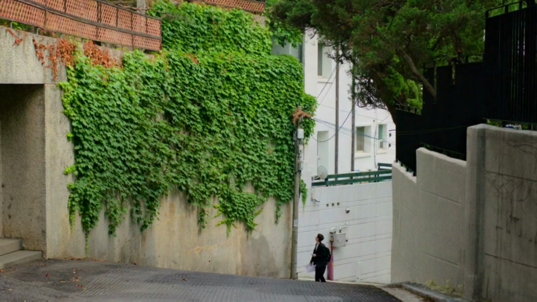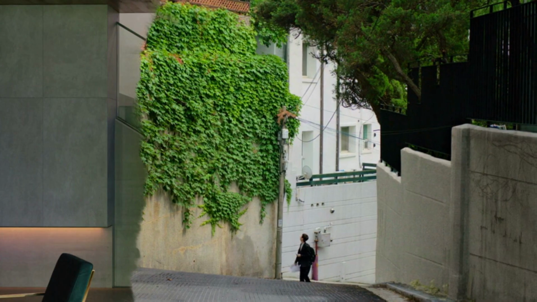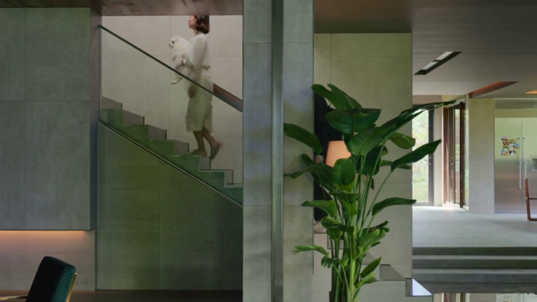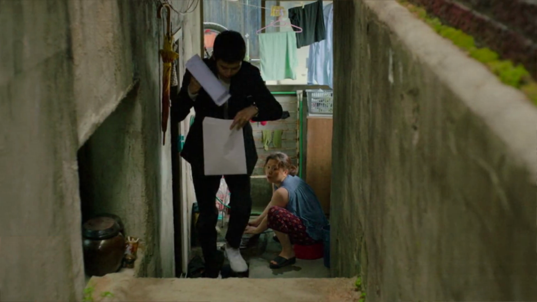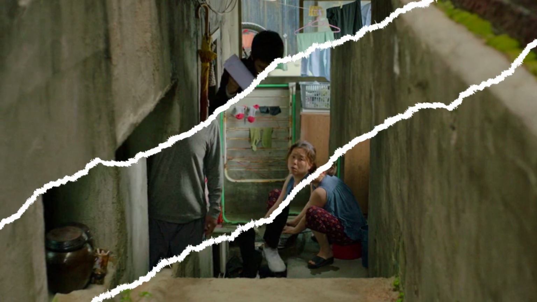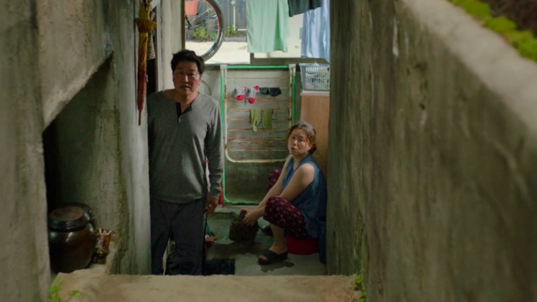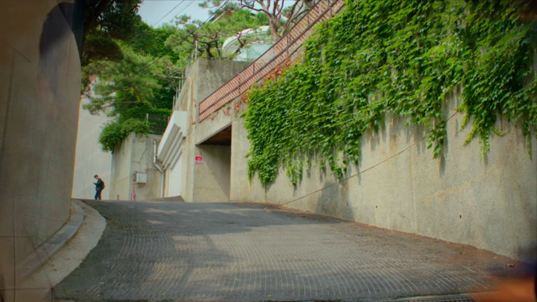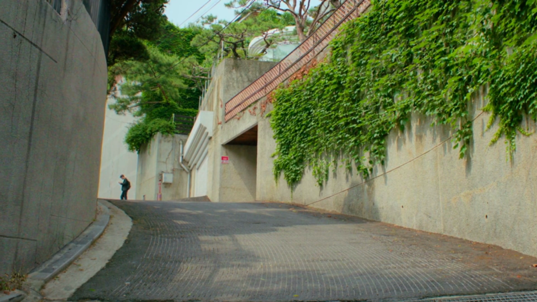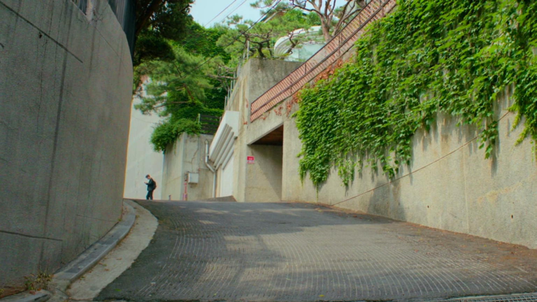In traditional Korean architecture and city planning, elevation was never accidental. Higher ground was reserved for nobility and spiritual authority, while lower areas housed servants, merchants, and the poor. This wasn't just practical. It was believed that spiritual energy flows downward, so those at higher elevations naturally accumulated more power and good fortune. The movie shows this principle operating in modern Seoul.